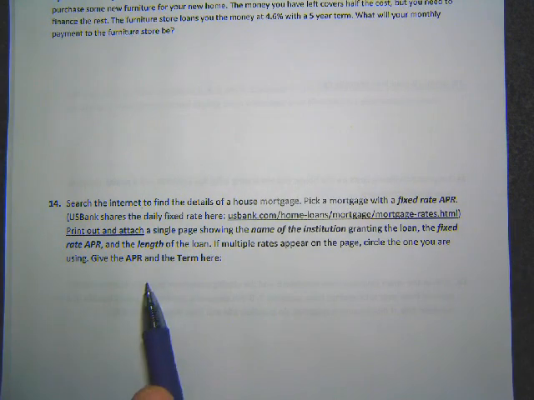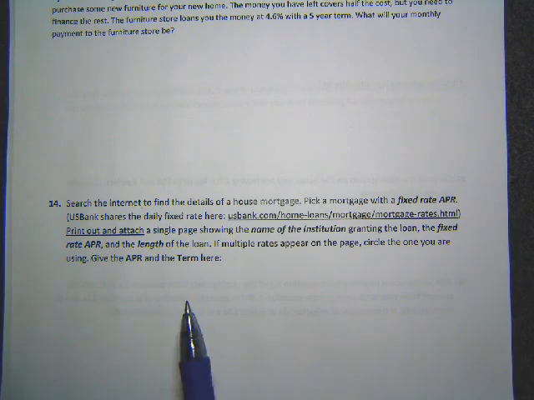You need to find the rate. Now, if you go to any random bank website and try to find out what the mortgage rates are, they probably will ask for a lot of information.